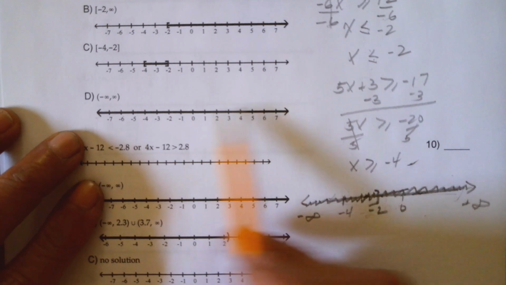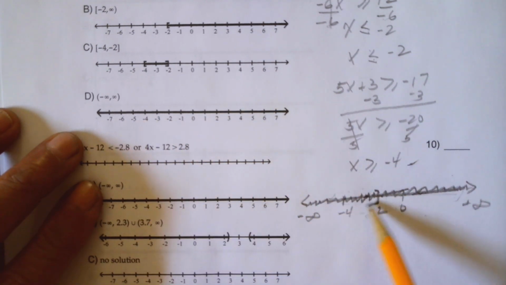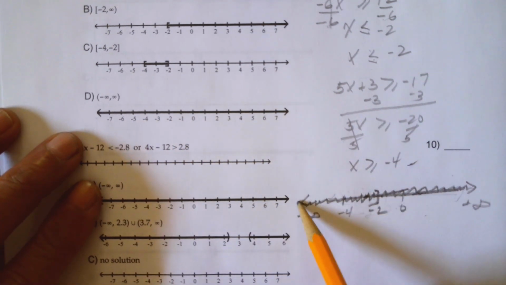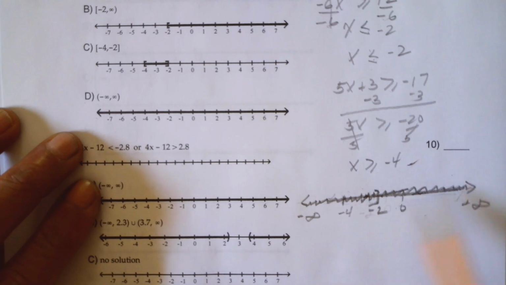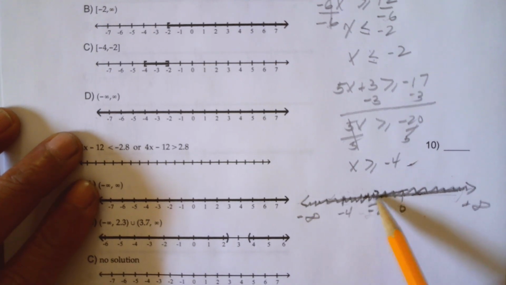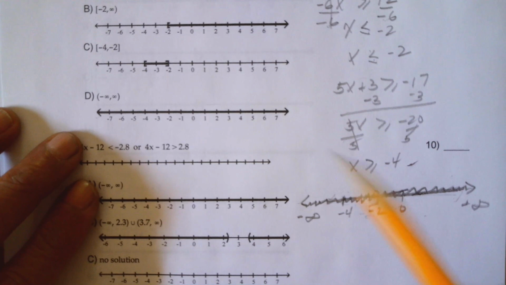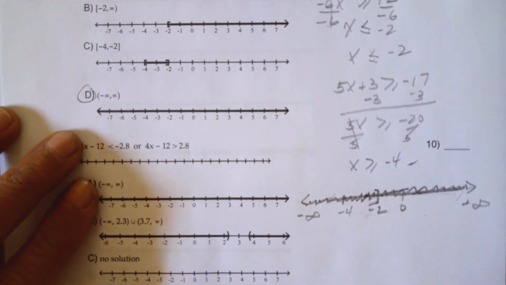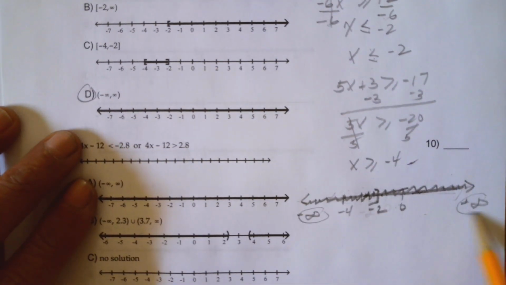I've got the entire number line, from negative infinity all the way out to positive infinity.